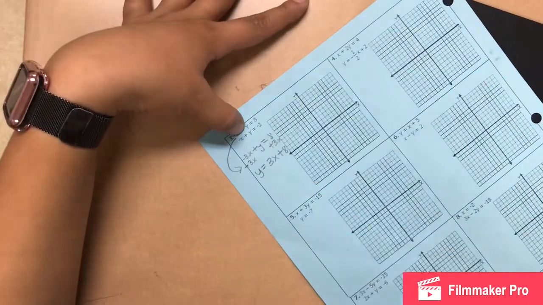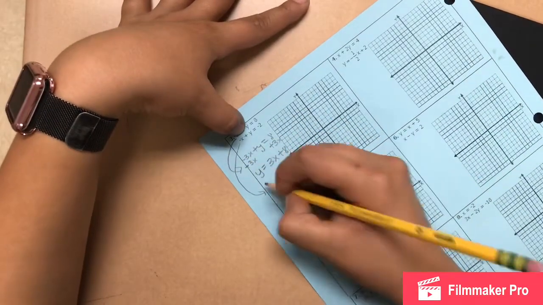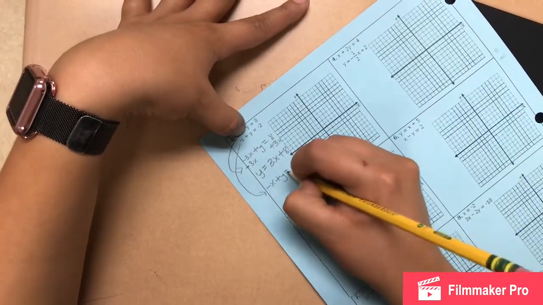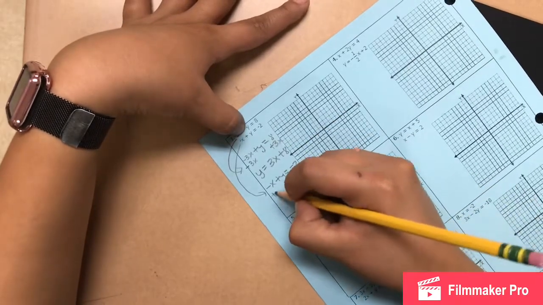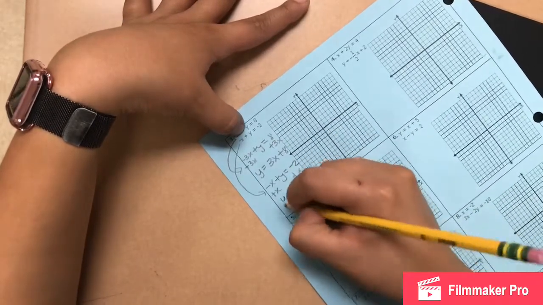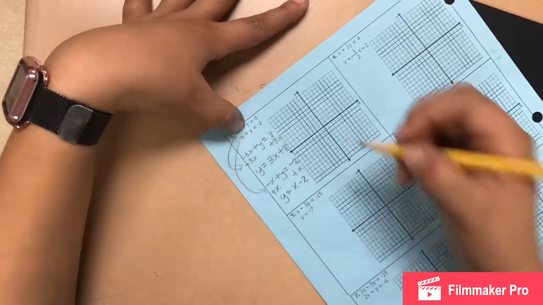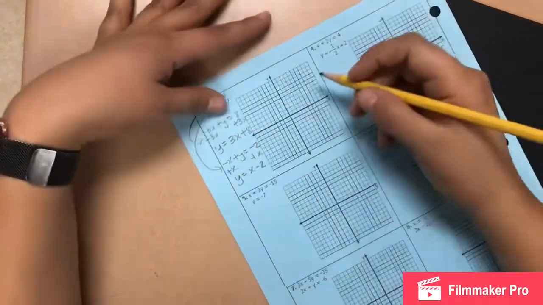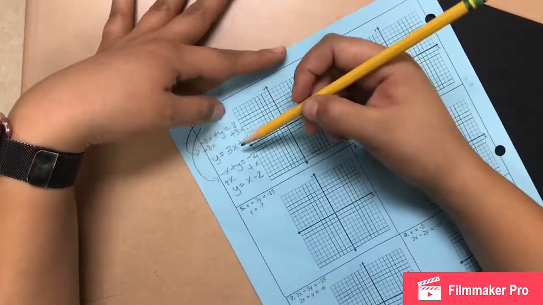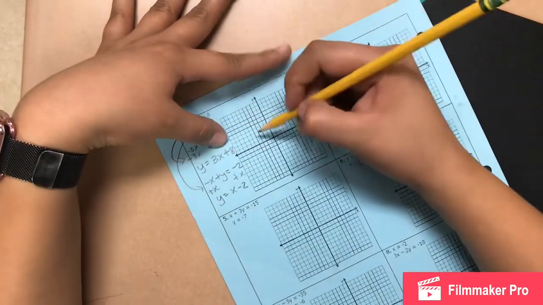And then the second one, I'm going to convert. Negative x plus y equals negative 2. I'm going to add x to both sides, so y equals x minus 2. Okay, then we're going to graph both. So if I look at the first one, I'm going to start at positive 8.